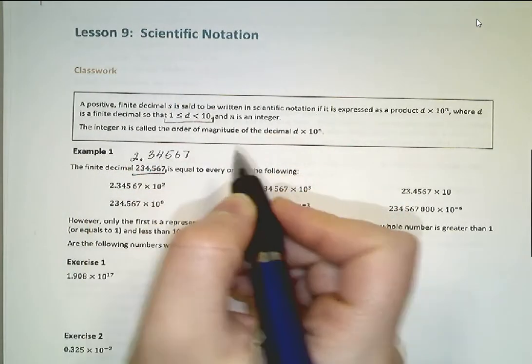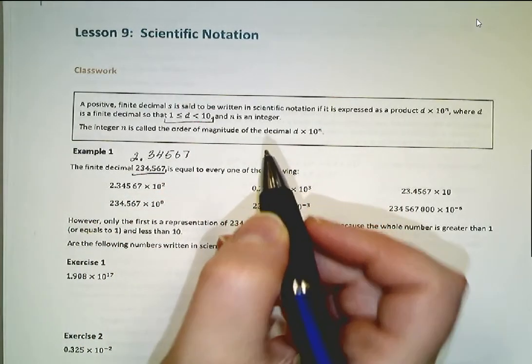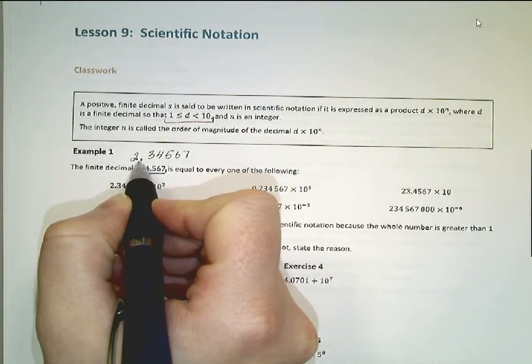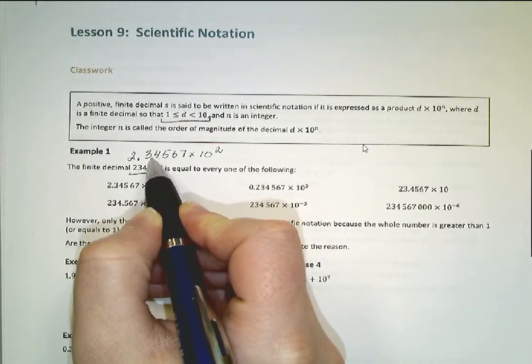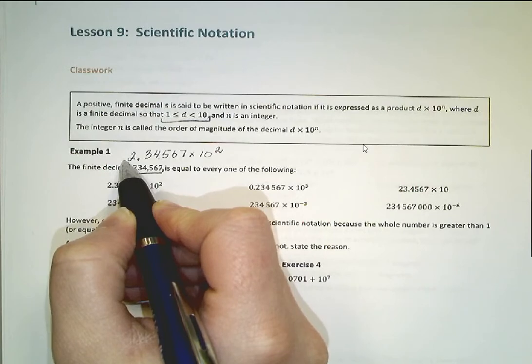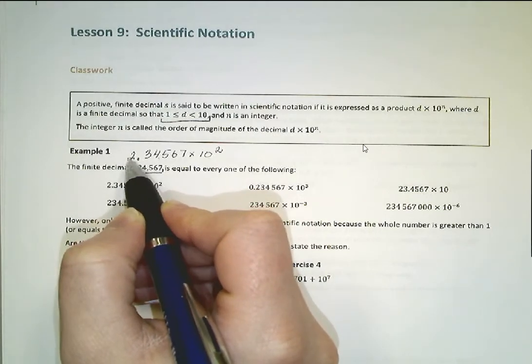So 34,567 10,000ths. Why do we need to do it? Is because this way only I will have a number that is a one-digit number. It's more than 1 and less than 10. If I put my decimal after 3, I will have a 23, and 23 is definitely more than a 10. If I put my decimal before 2, I will have a number that is less than 1. It will be 0.2, right? So I cannot do it either. But if I put my decimal after the 2, my number will be in between 1 and 10.